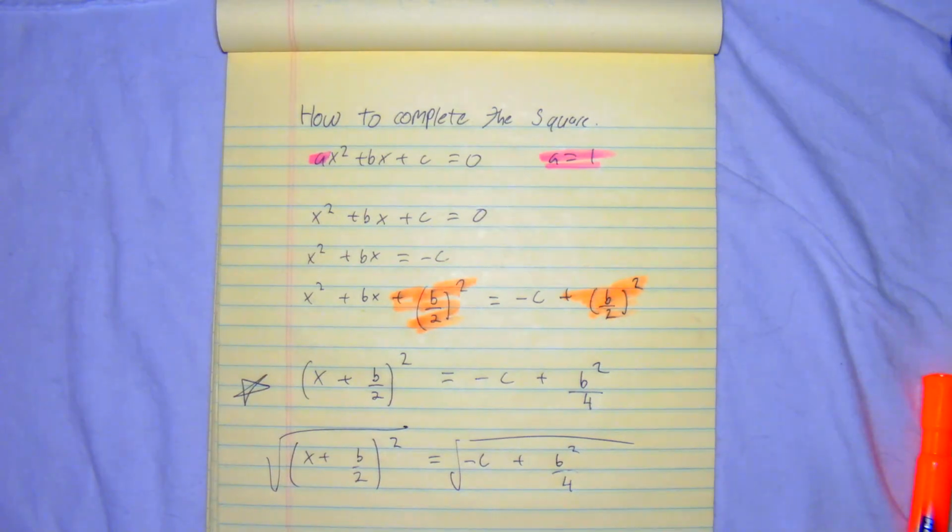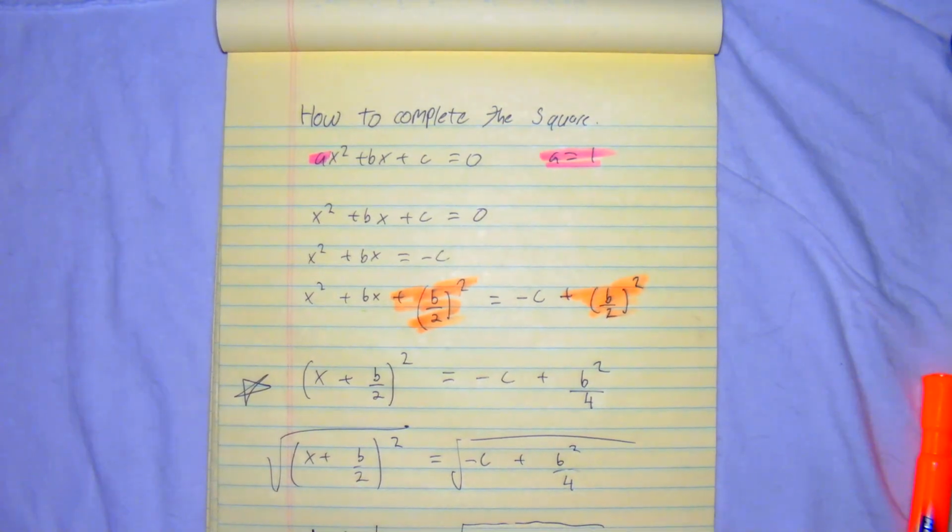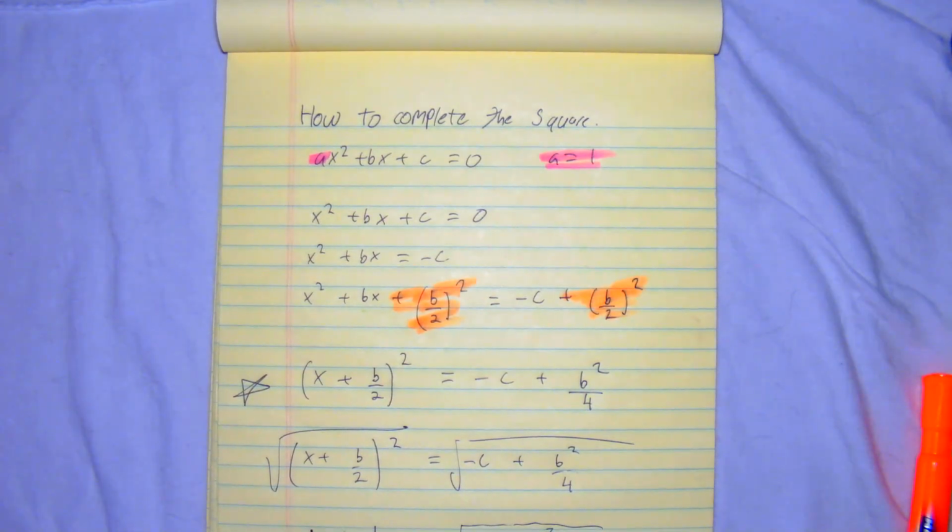So from here, now our x plus b over 2 is equal to the square root of negative c plus b squared all over 2. And this will be plus or minus. And so from here you can find any solution.